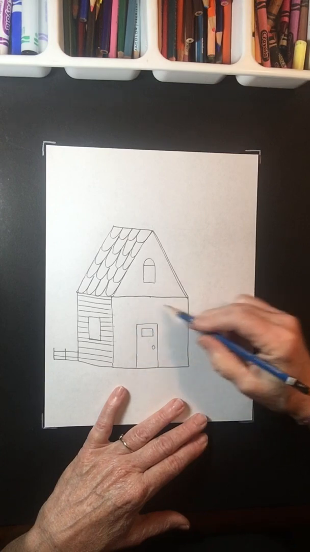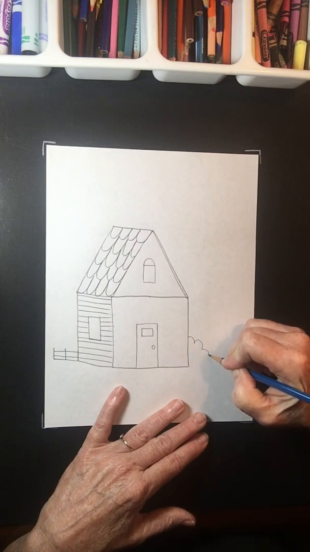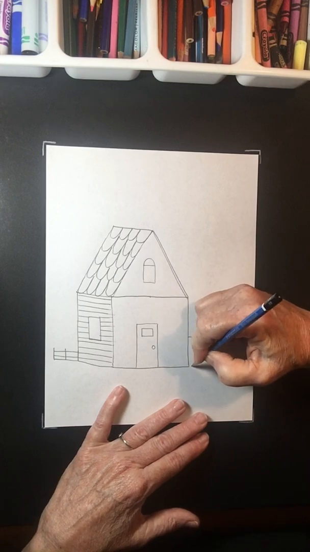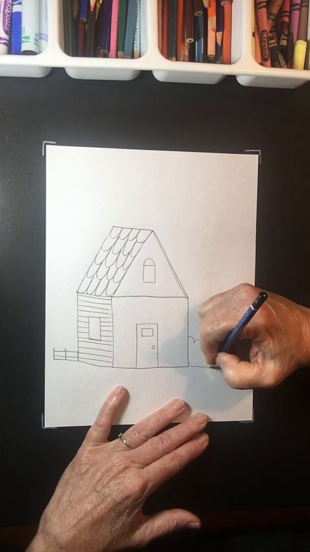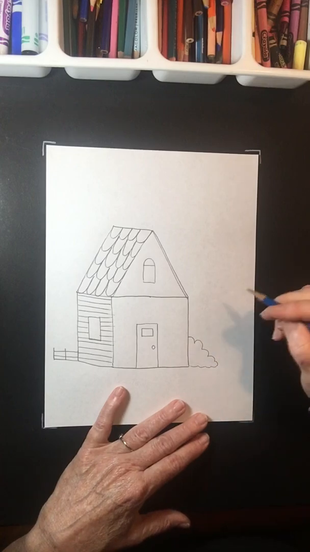And then how about some bushes? That kind of softens up our house picture. So what kind of lines do we need on our bushes? How about some curvy lines? Let's just make it go down at an angle. And then I'm going to put the bottom of it, just a little bushy, some curvy lines.